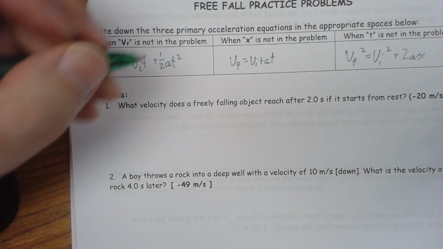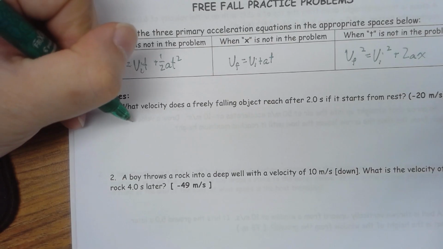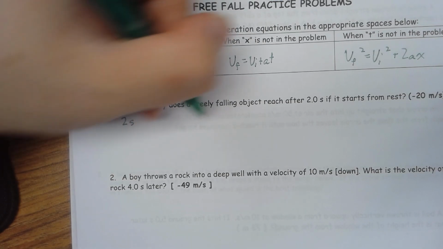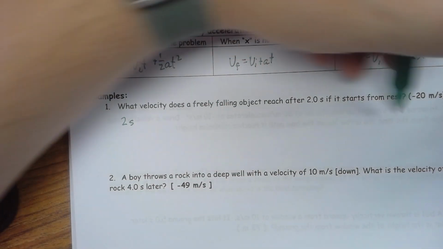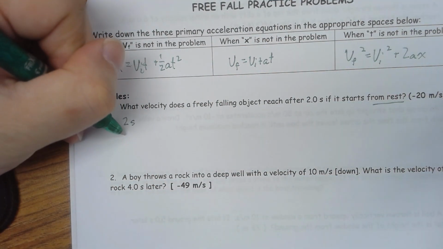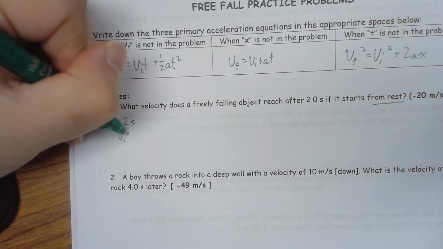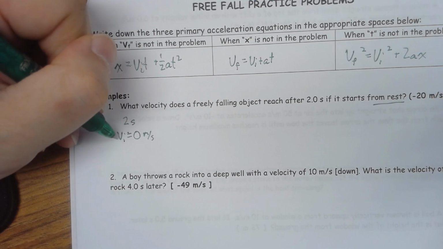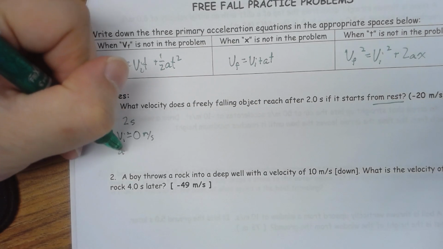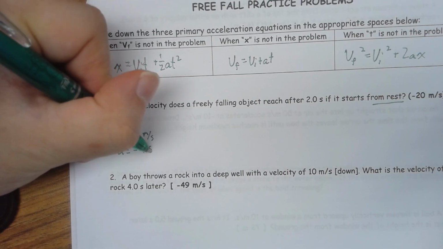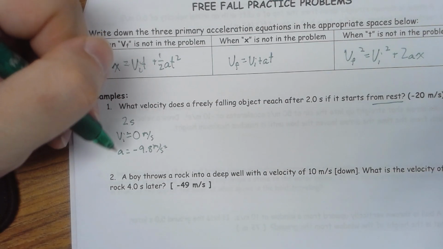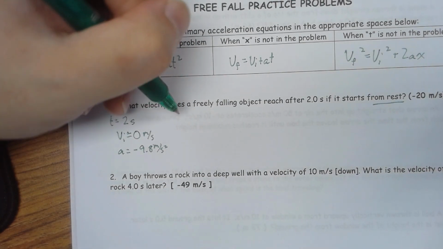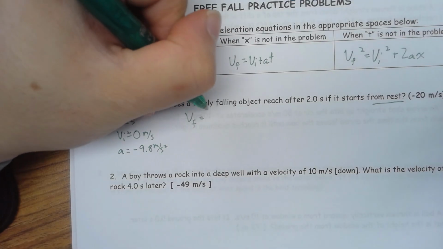And so when we do these problems, we have our givens, which looks like it's just 2 seconds, but don't forget, anything free falling, anything starting from rest free falling, is going to have a Vi equaling 0 meters per second. If it's at its highest point, Vi is 0 meters per second, and the acceleration is negative 9.8 meters per second squared. So we can have some hidden givens. We have our 3 givens. We have our unknown velocity final.